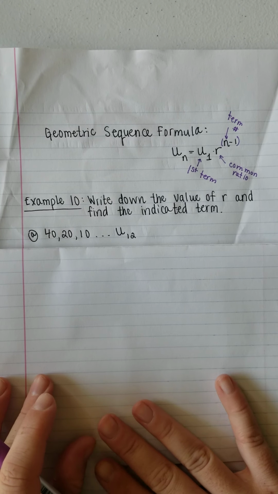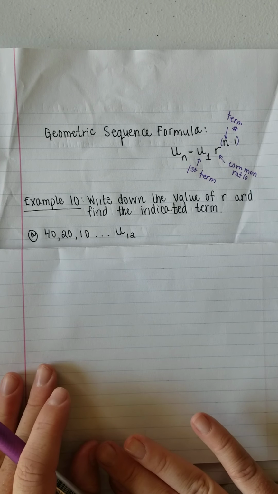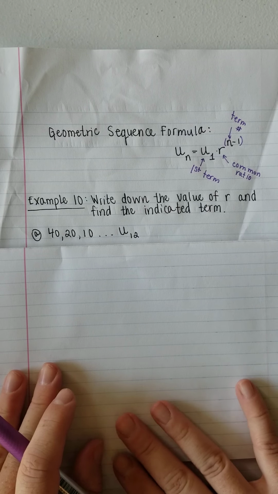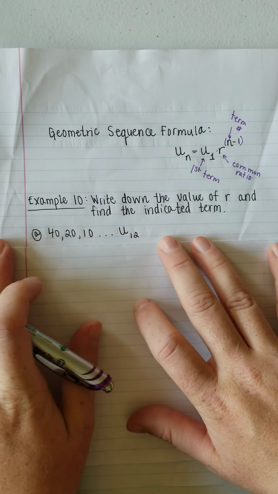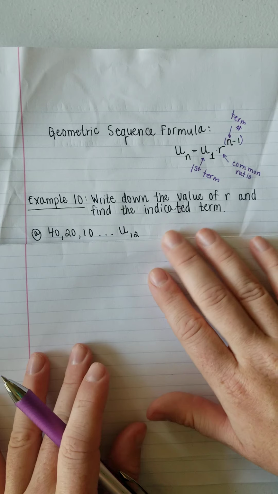All right, we are on example number 10 from 1.2. It says, write down the value of r and find the indicated term. So we have our first three terms of our sequence and our basic u sub 12. So we are going to go ahead and find the common ratio first.